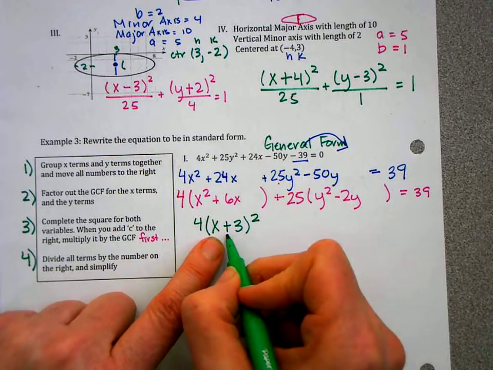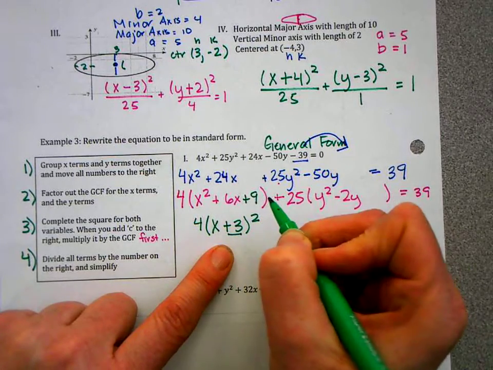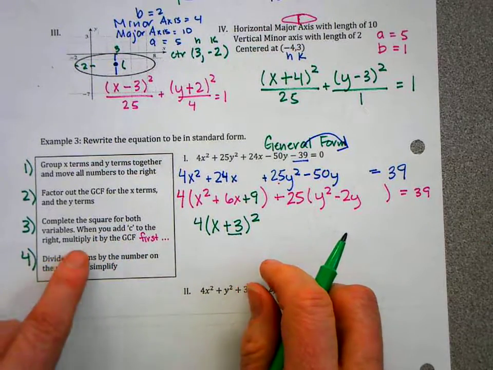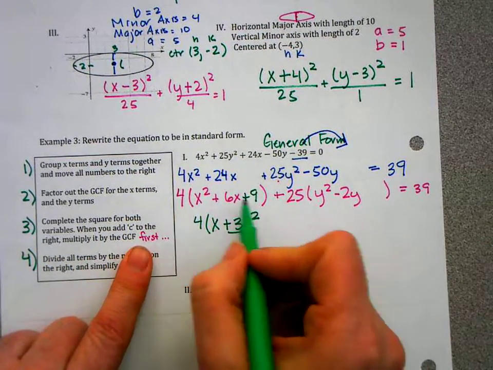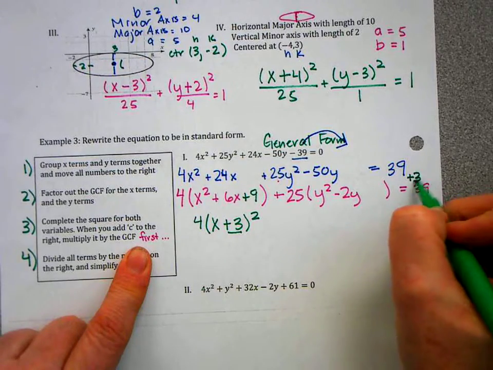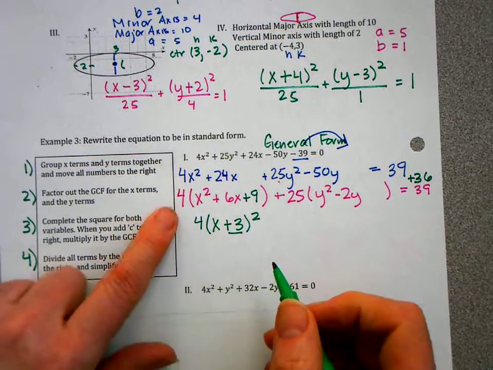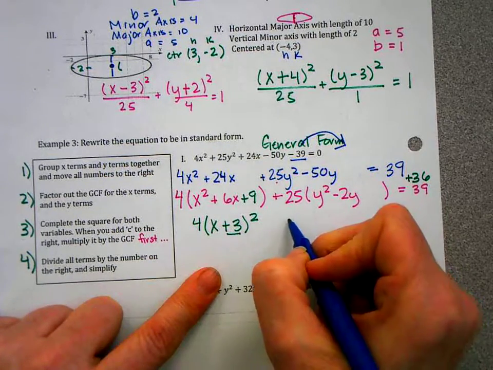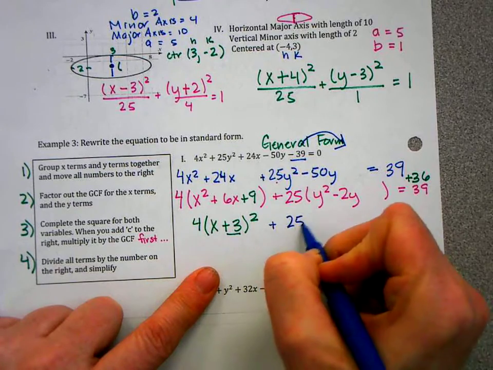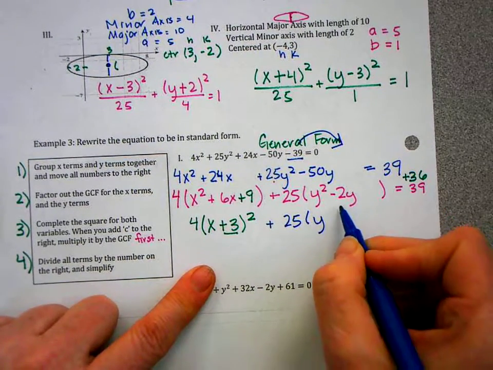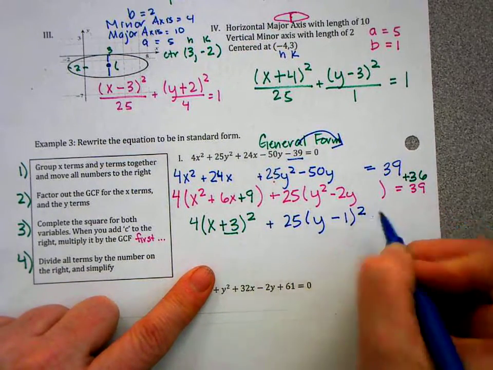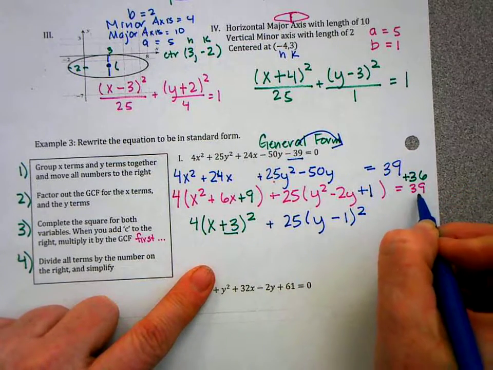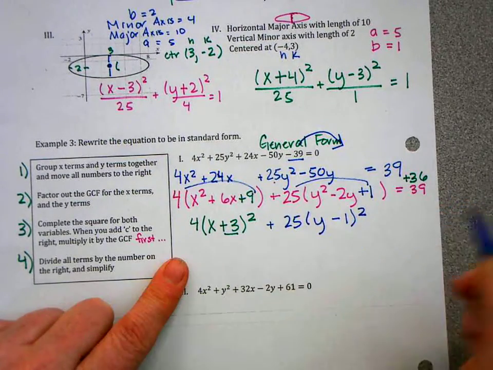Normally I just add it to the right, but when you add c to the right, multiply it by the GCF first. So 4 times 9, that is what I add to the right. We factored out the 4, now we've got to account for it. Okay, let's do the next. We have 25 times y plus b over 2, which is negative 1. That's going to be my binomial: y minus 1 squared, plus 1. Before I add it to the right, multiply it by the GCF. That's what we did here. Multiply it by the GCF, then add: plus 25.